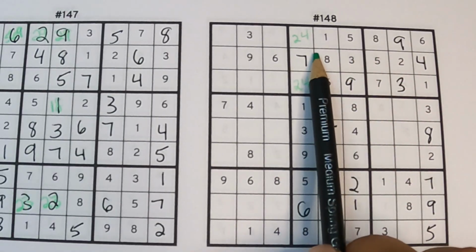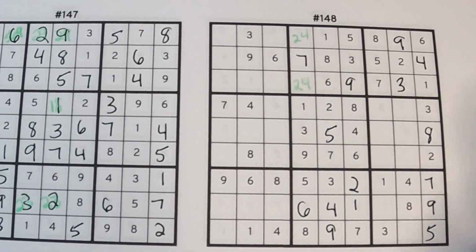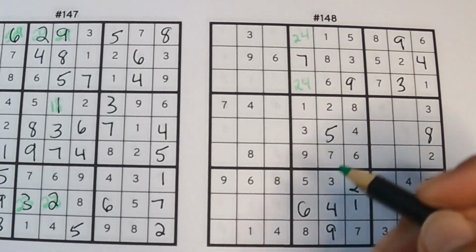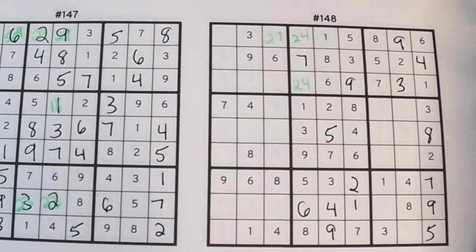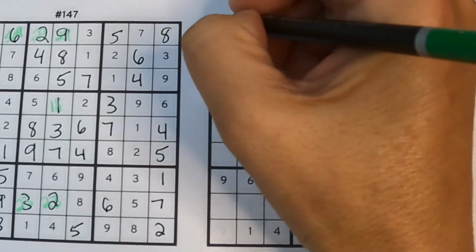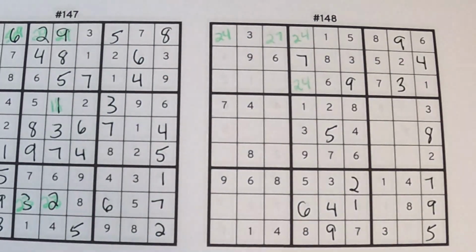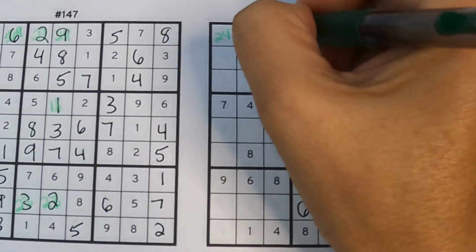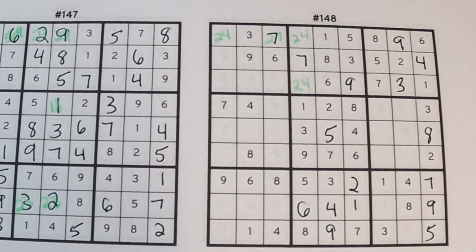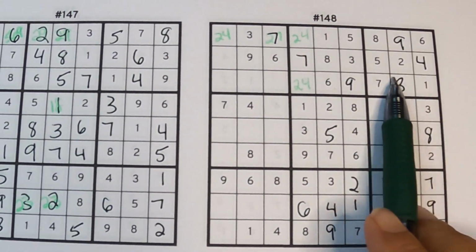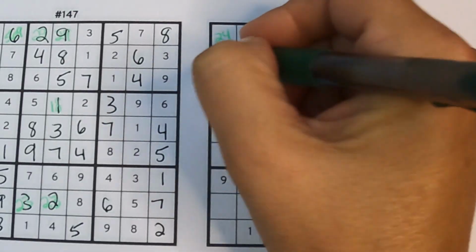For this top row now, we're missing 2, 4, and 7. We've got a 4 here, so 2, 7. 7 here, so 2, 4. So that means the only place the 7 can be in that row is here. For this row, we're missing a 1.